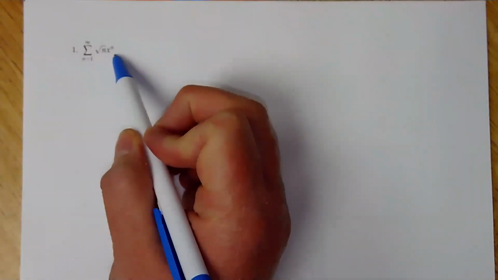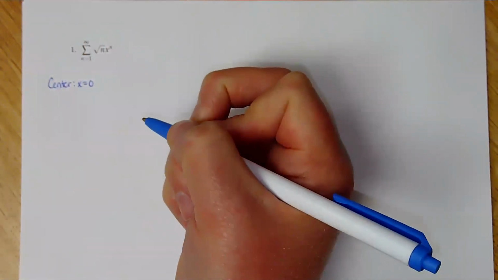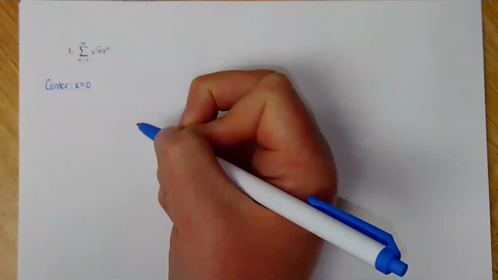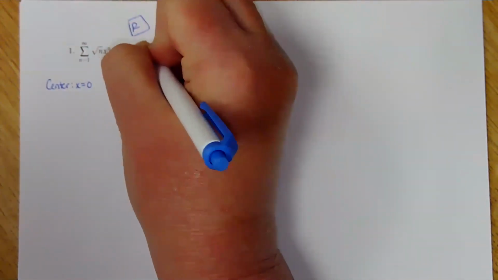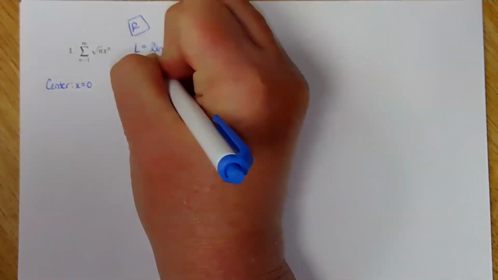The series n equals 1 to infinity root n times x to the n. So our center here, since x isn't subtracting anything, is going to be x equals 0. And then our first step is going to be to determine our radius. So let's start by finding our limit. So L is our limit as n goes to infinity.